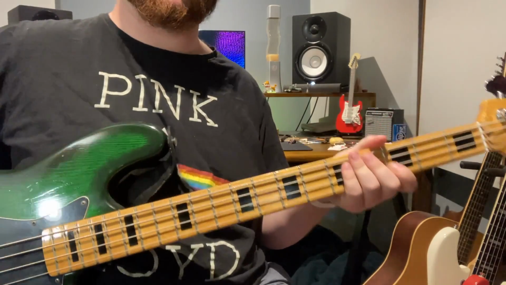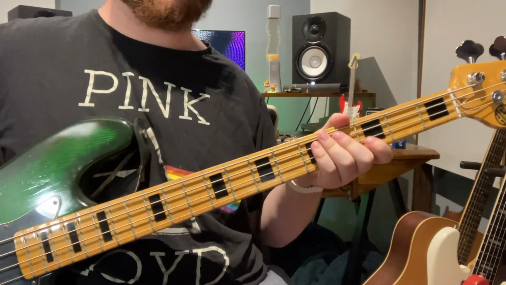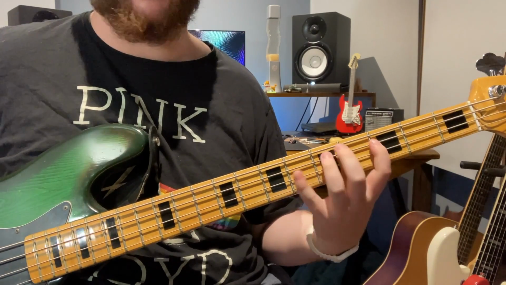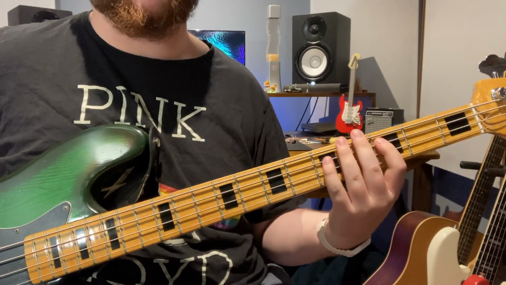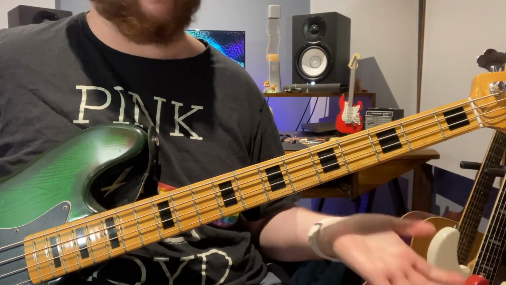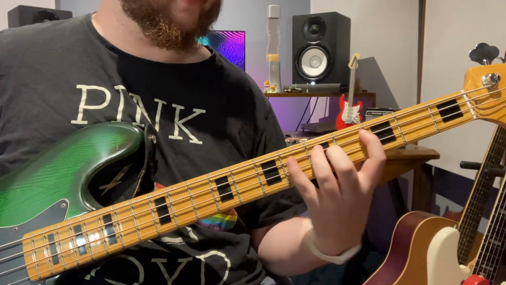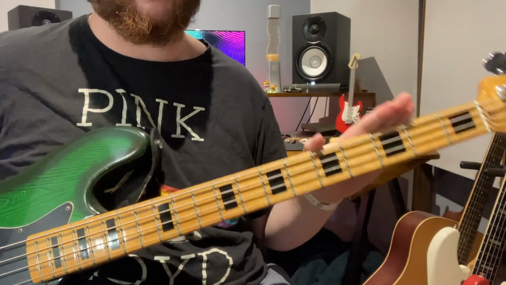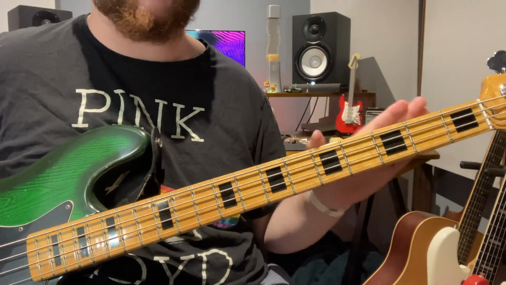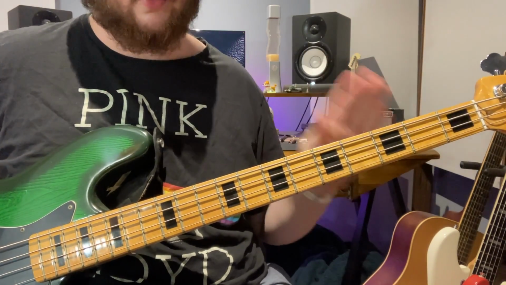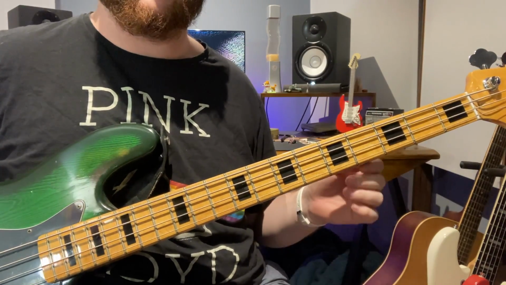Now finally I want to talk about pentatonic scales. So we have all these scales, the major, the minor, the dominant, harmonic minor, and melodic minor. But a pentatonic scale is essentially a 5-note simplified version of these scales. And the two most common ones you're going to come across are the major pentatonic and the minor pentatonic.